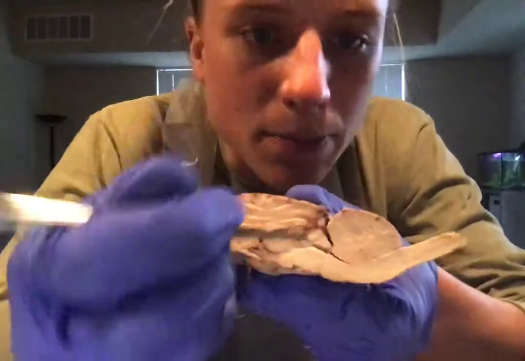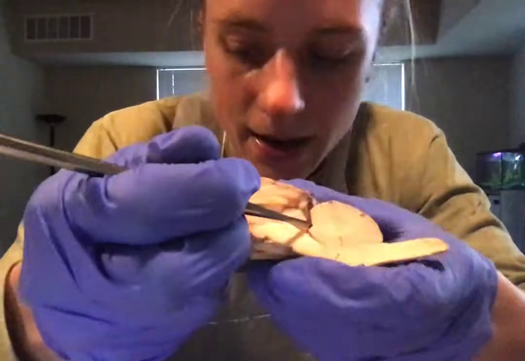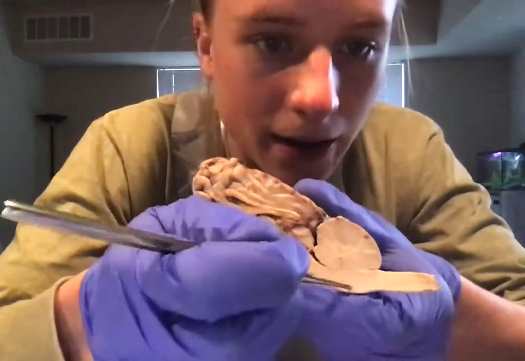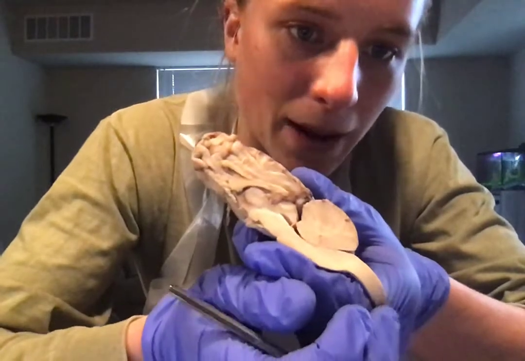Then we have the midbrain. So the midbrain is going to be right here. And then we have the medulla oblongata right here. And then connecting to the spinal cord.